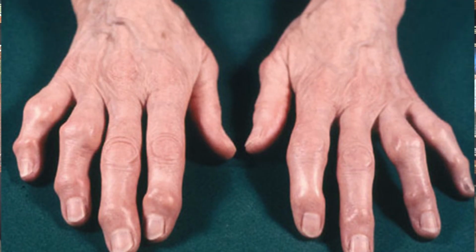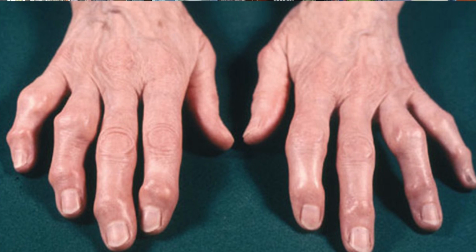The image shown here is typical for osteoarthritis, actually quite advanced osteoarthritis. Notice how the joints are knobby. Notice how they look somewhat swollen. They look stiff, but they're not red and puffy. When osteoarthritis starts, patients experience just a little bit of discomfort in the joints, and then the joints become stiff, and then they start to develop the knobby appearance that you see here.